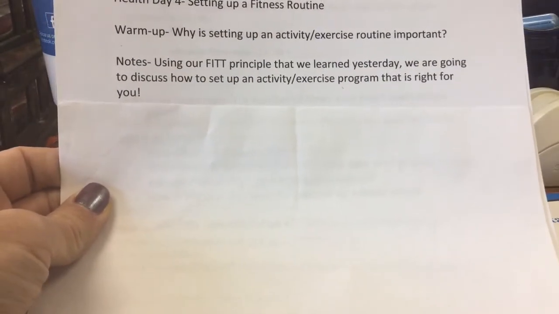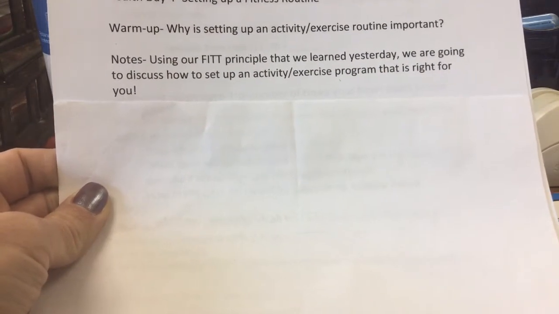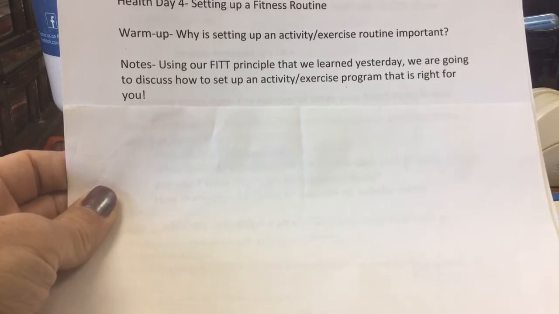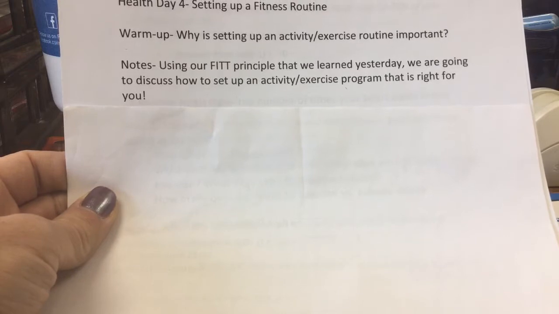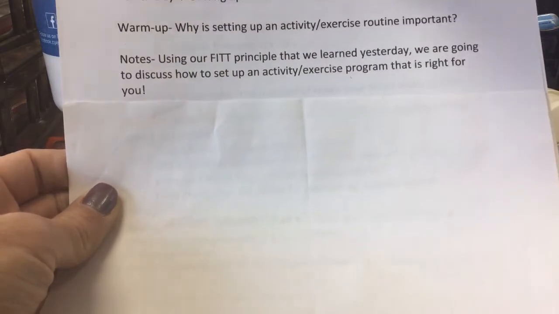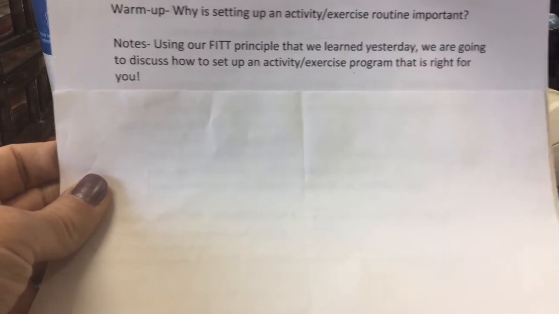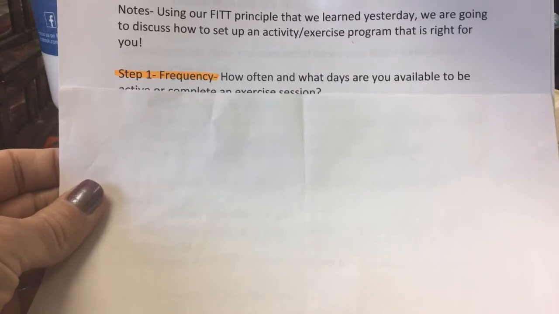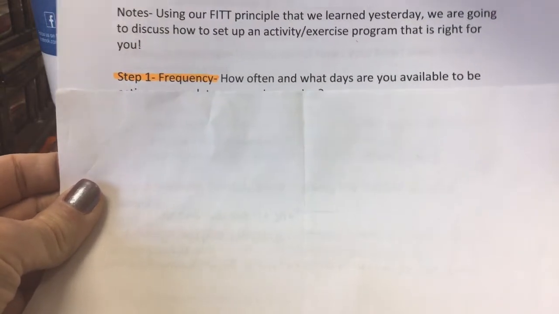So obviously it's different for everybody, and not everyone is going to enjoy the same types of exercise or want to do the same types of exercise. So that's kind of our goal today, is figure out a program that's good for you and something that you can continue to do once PE is over. All right, so step 1 is obviously frequency.